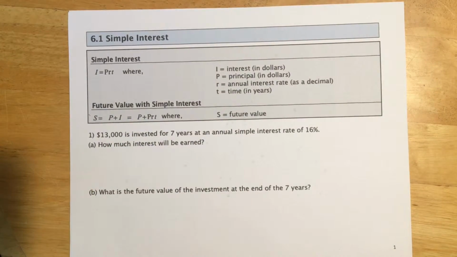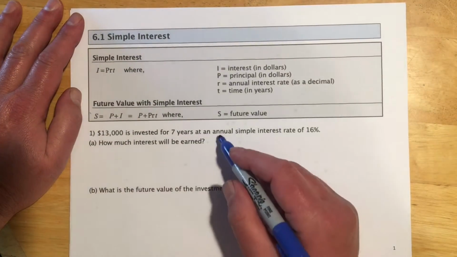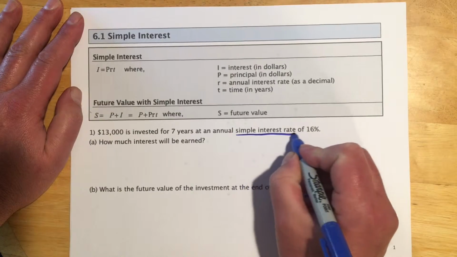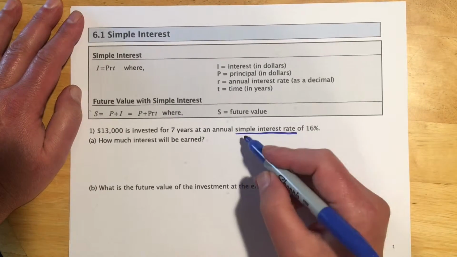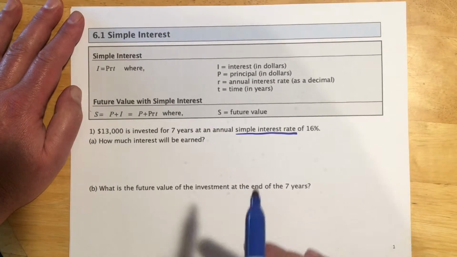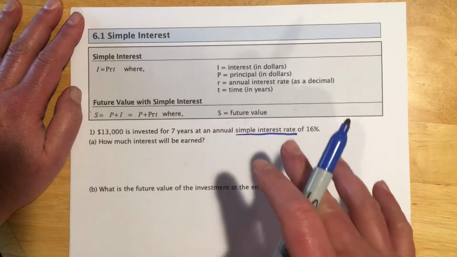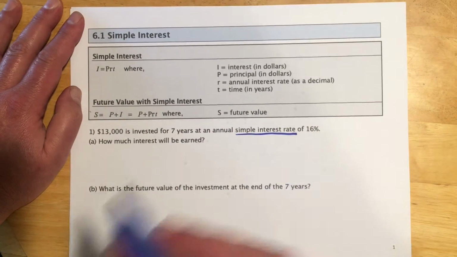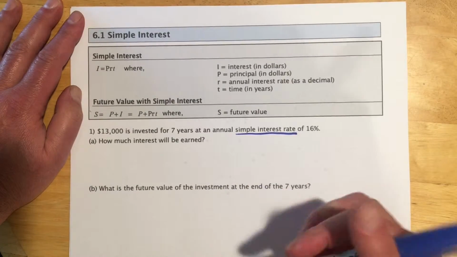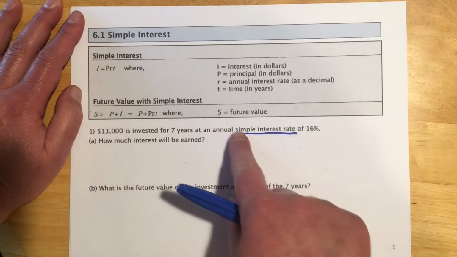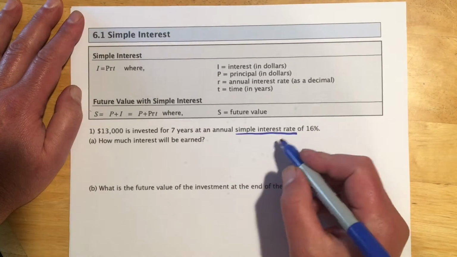So this first one, $13,000 is invested for 7 years at an annual simple interest rate of 16%. So if this was on a test, simple interest rate is what tells you that it's in 6.1. So that's going to be the first distinguishing. We have a lot of distinguishing to do in this chapter. There's a bunch of problems that sound very similar. So for 6.1, we're going to see the word simple somewhere in the directions.